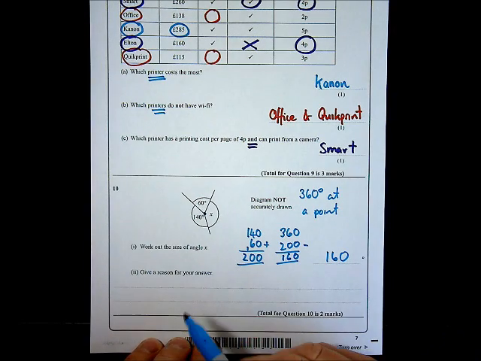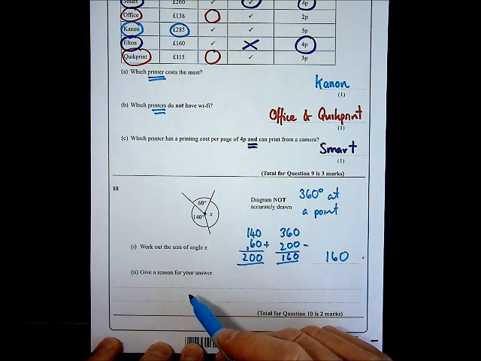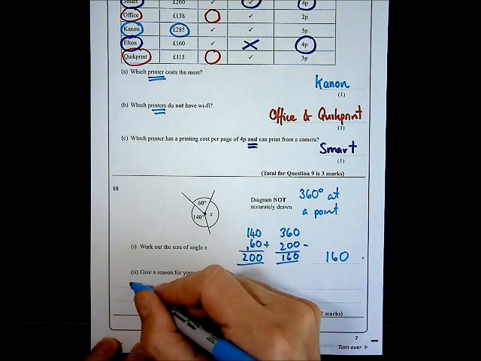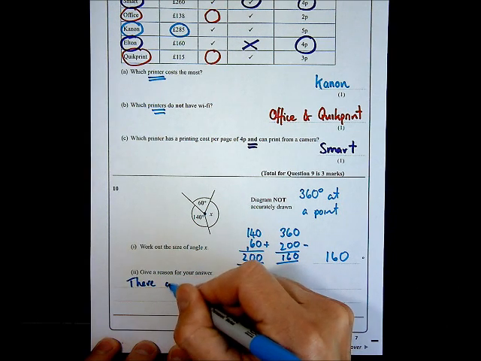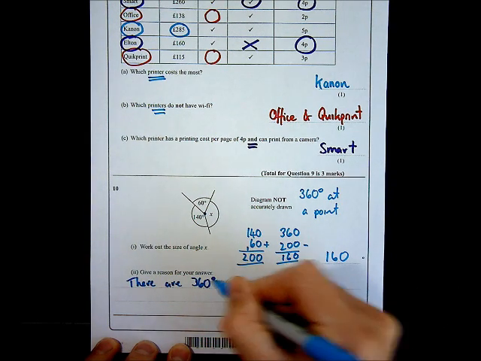And again, as this is a calculator paper, I could have done all of this on my calculator. Part 2, I'm told to give a reason for your answer, and that is simply what I've used here. I'm going to write that there are 360 degrees at a point.